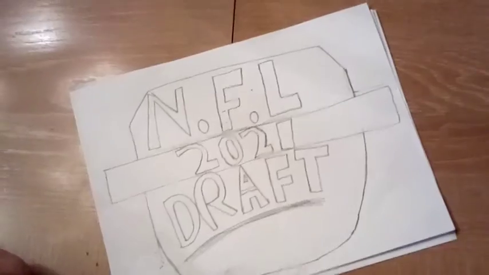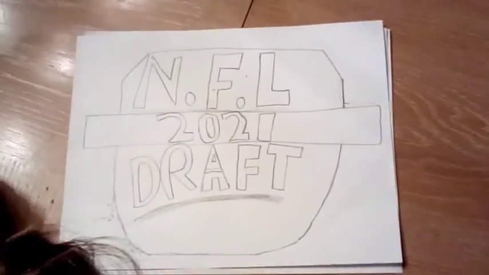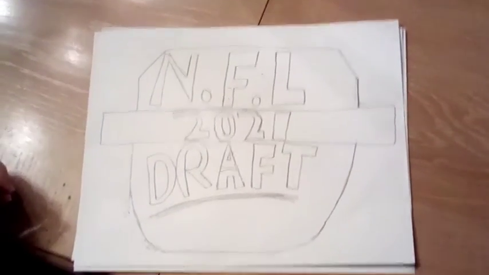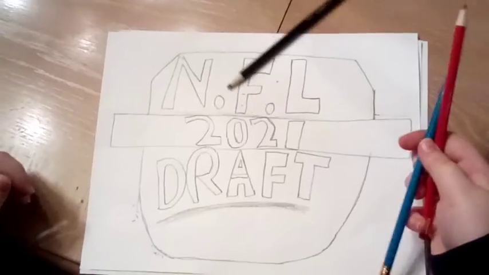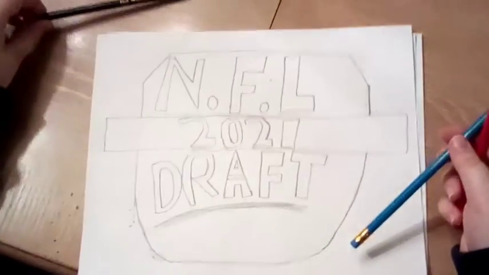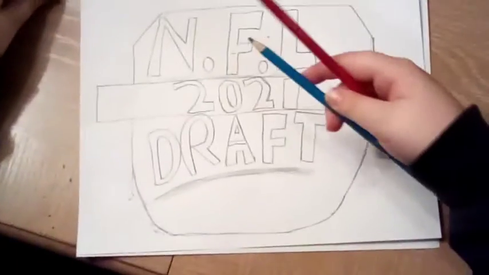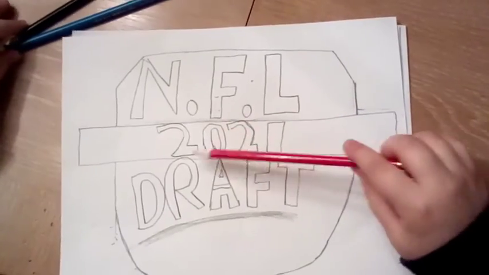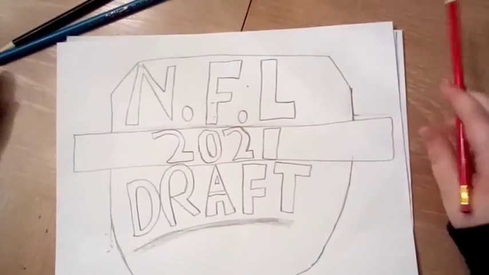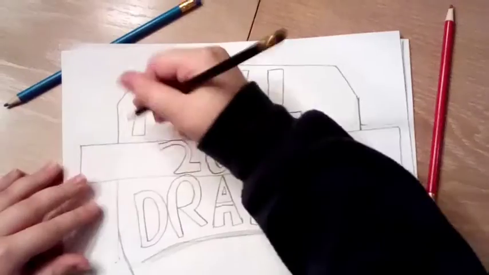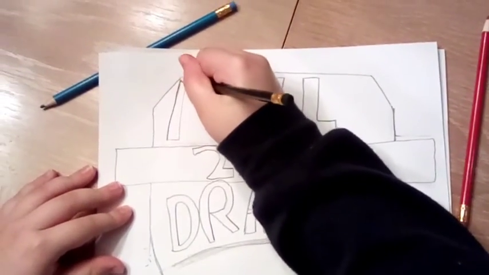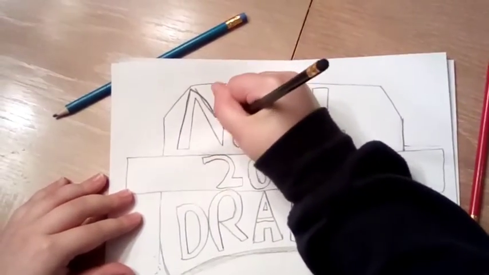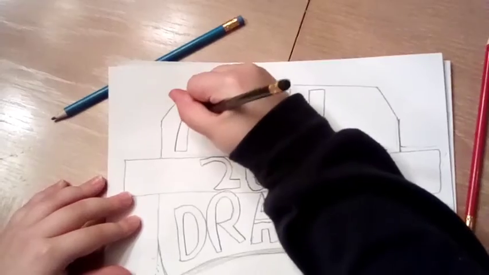And then for the second part of this video, you're going to take, if you have colored pencils, that's great. You're going to want a black colored pencil, or you can even use markers or crayons if that's what you have. A blue or light blue colored pencil and a red colored pencil. So you're going to take the black and you kind of just outline your letters all the way around.